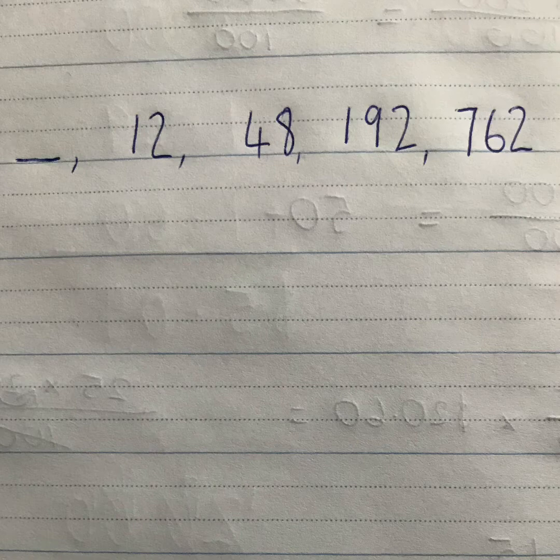Here's a more difficult example from later in the worksheet. We've got an unknown number first, then there's 12, 48, 192, 762. Now it's obviously not going to have an addition series there. 12 plus what makes 48? 36. 48 plus 36 definitely doesn't equal 192. So it's going up by much more than that the second time, and then the third time it's going from 192 to 762. Heaps. So you're looking at multiplication.